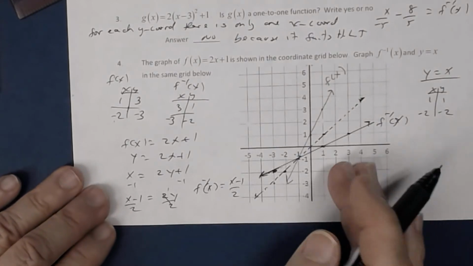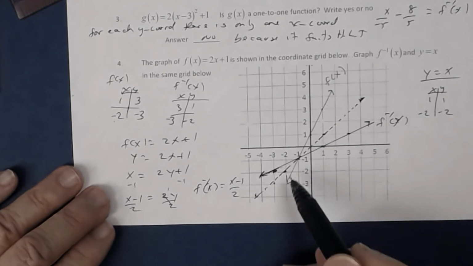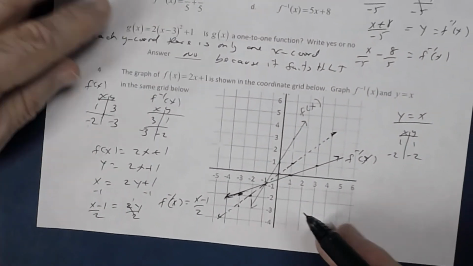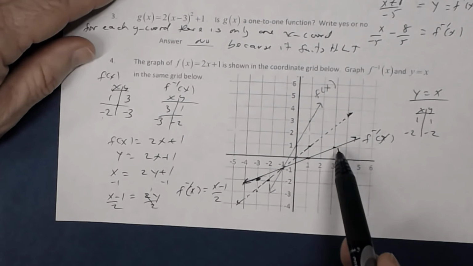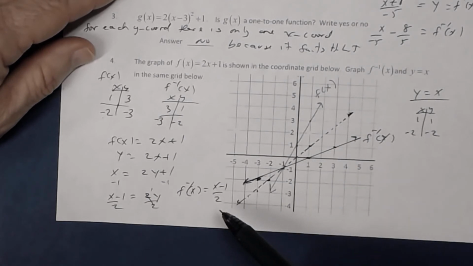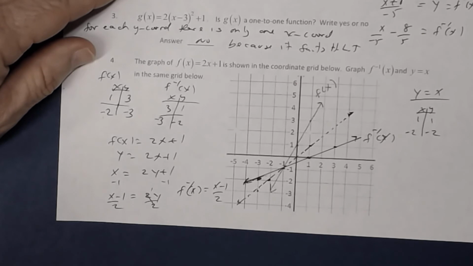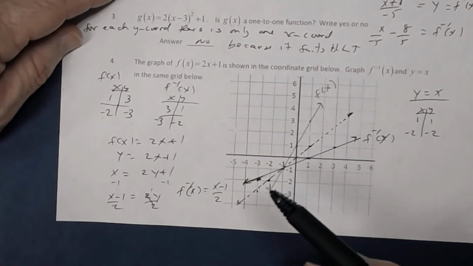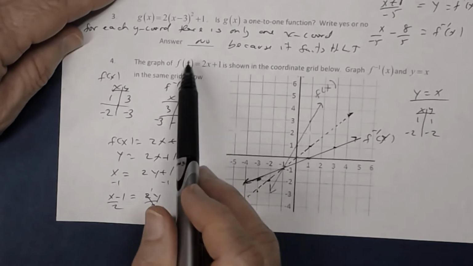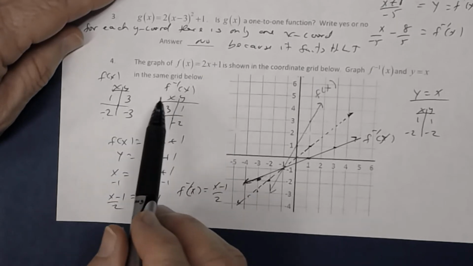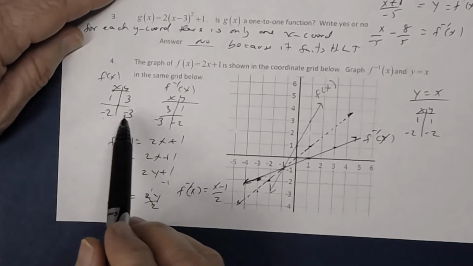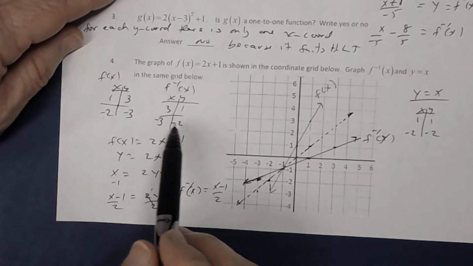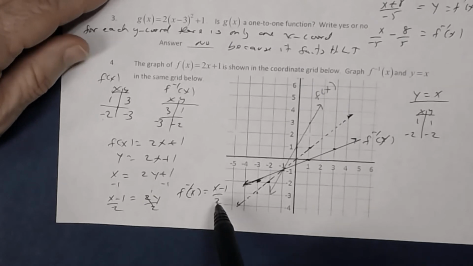The problem with using this is that you have a fraction, so you've got to be careful. So then you would have to pick some values for x that would make these nice points to plot. Okay? So that's why the best way to do these when you have that kind of question is to pick 2 points on f of x, and then remember that if the point 1, 3 is on f of x, then 3, 1 is going to be in the inverse. If the point negative 2, negative 3 is on f of x, then the point negative 3, negative 2 will be on the inverse.